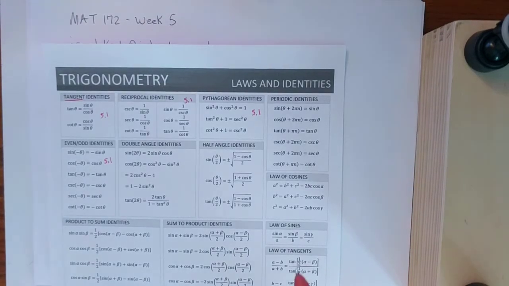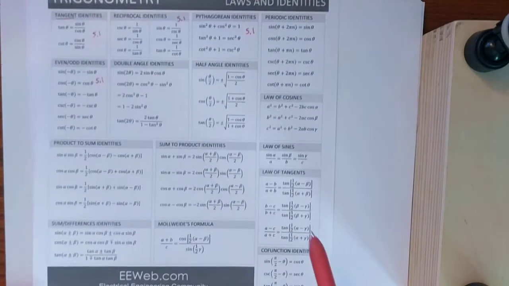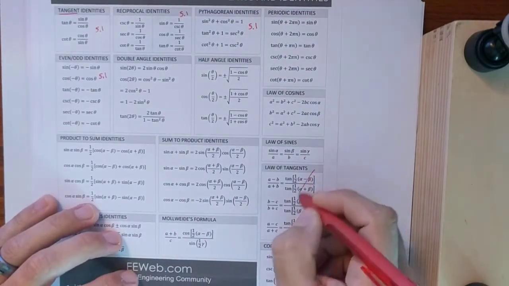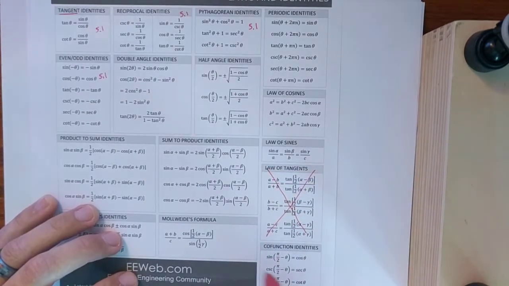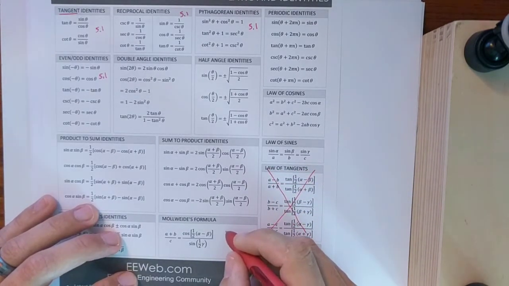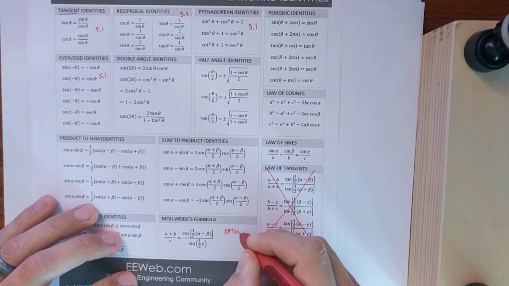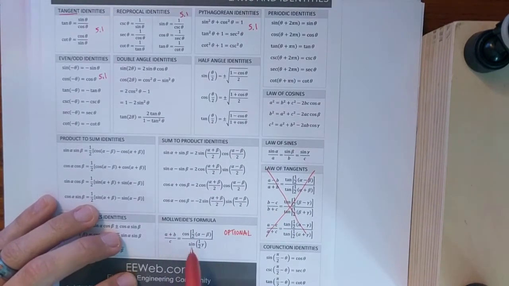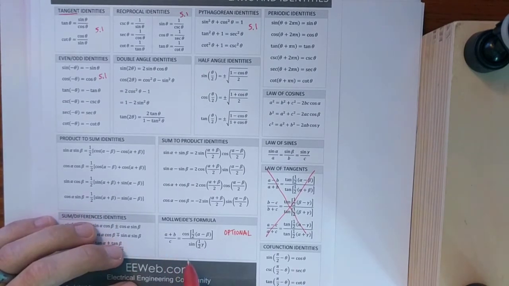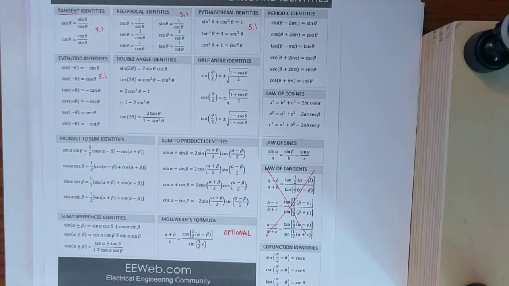You'll need this entire sheet at some point in this course, with the exception of down here, the law of tangents. You won't need the law of tangents for this class. And I'll put optional down here. You also won't need to use Mollweide's formula, although you can use Mollweide's formula to check whether you've solved the triangle correctly, and we'll get into that in chapter 6. So I'll just give you a moment here to look at these identities and consider all of them.